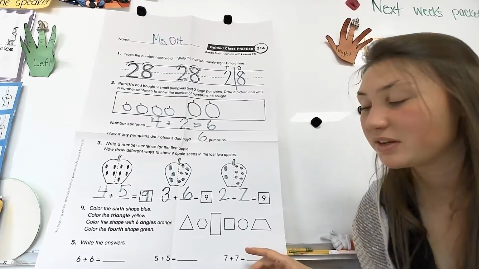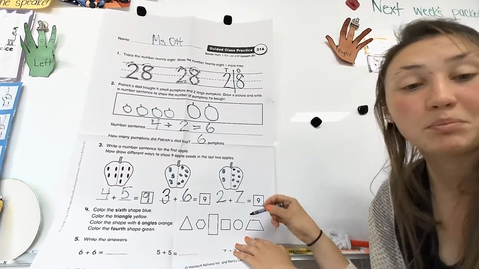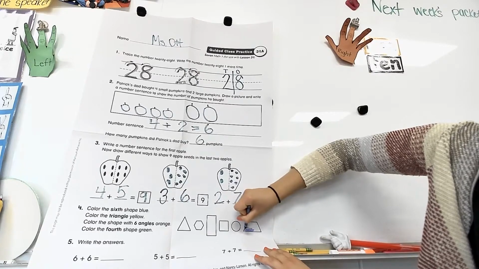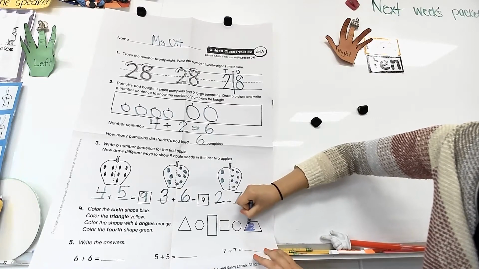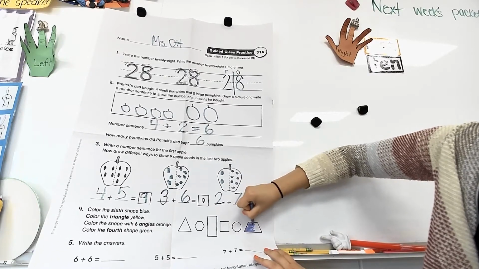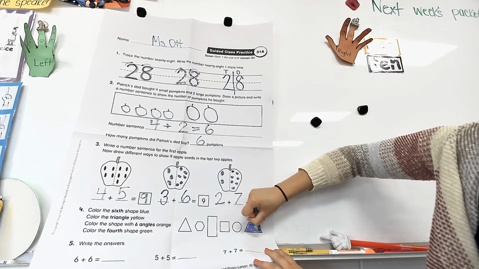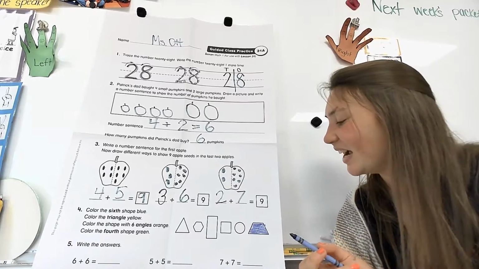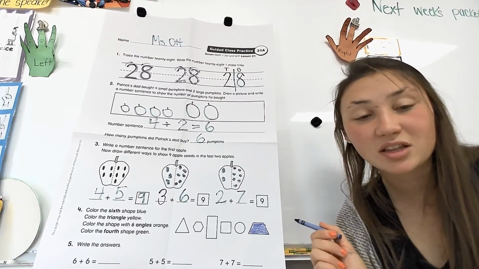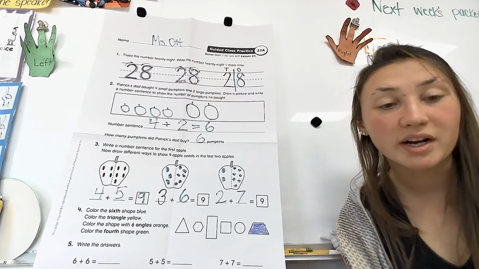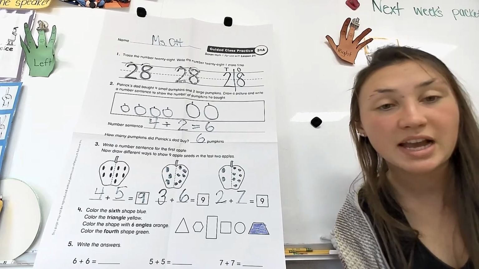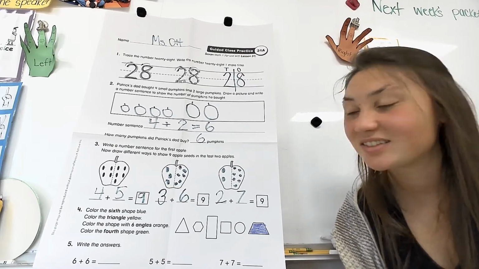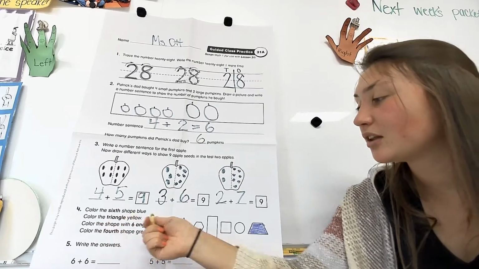This is the 6th shape. And this is a trapezoid. We talked about that today. So color that one blue. Color the trapezoid, the 6th shape blue. All right. Once you have that colored, take out your yellow crayon. It says color the triangle yellow.